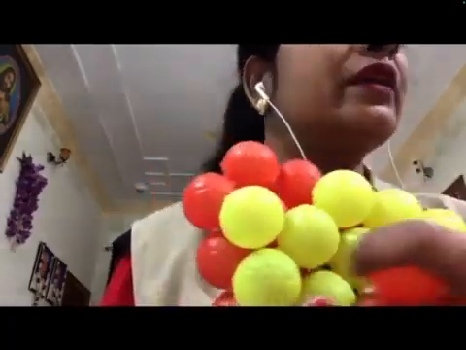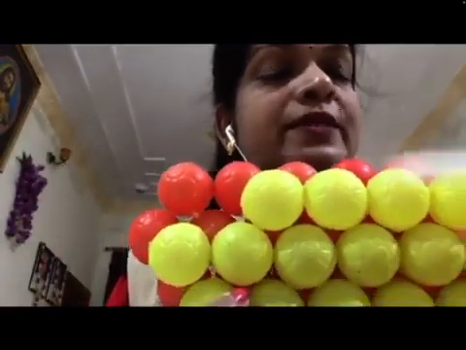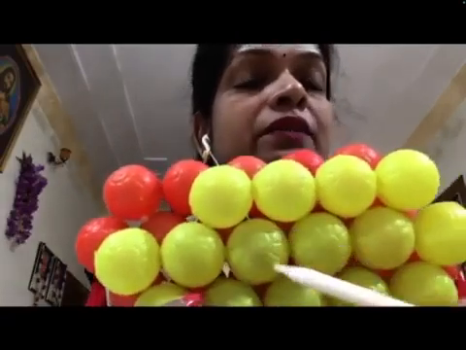In its own layer, 6. From A layer, 3. From C layer, 3. So altogether, this will be in contact with 12 balls, 12 spheres, 12 atoms.